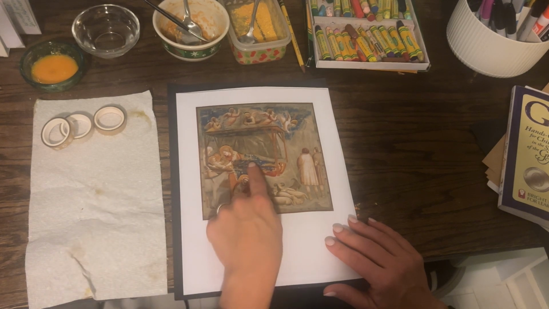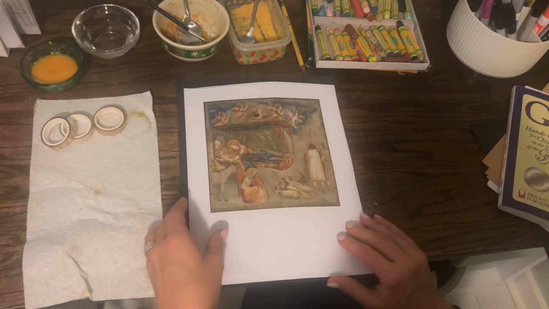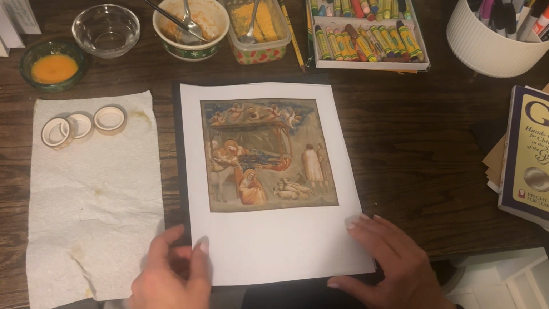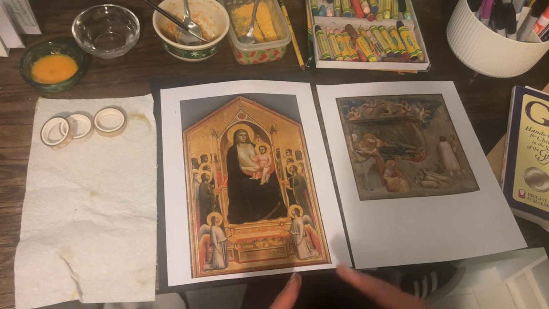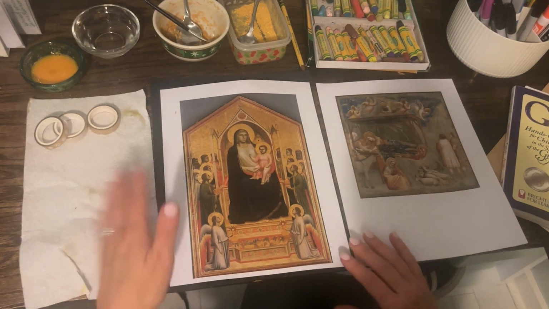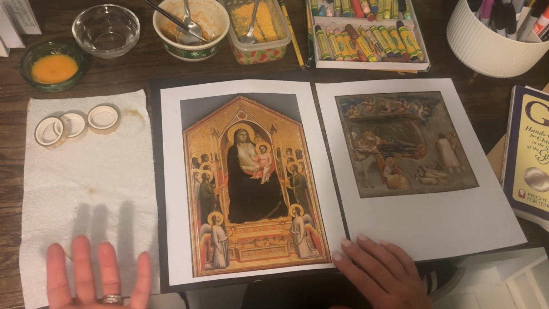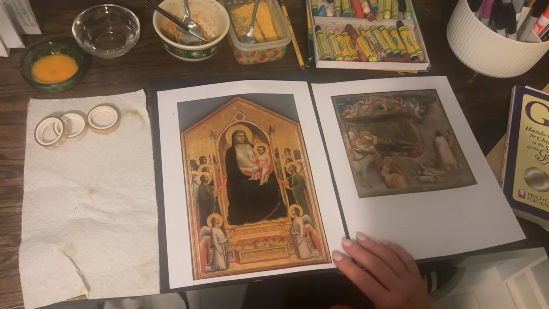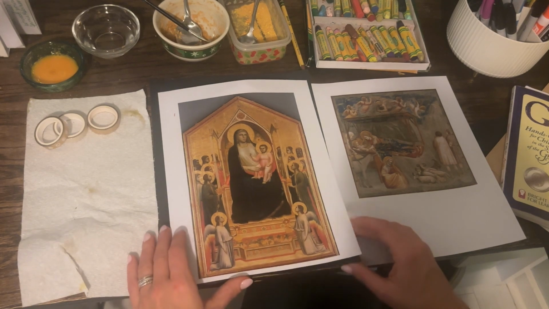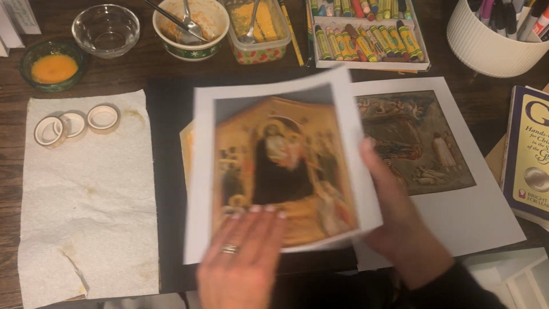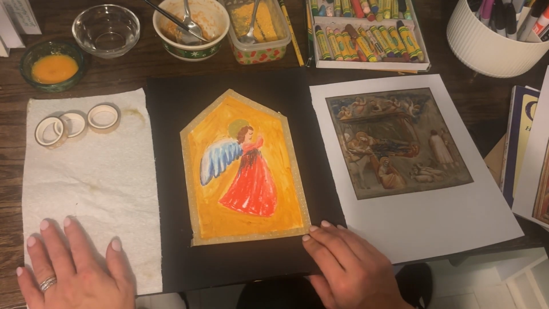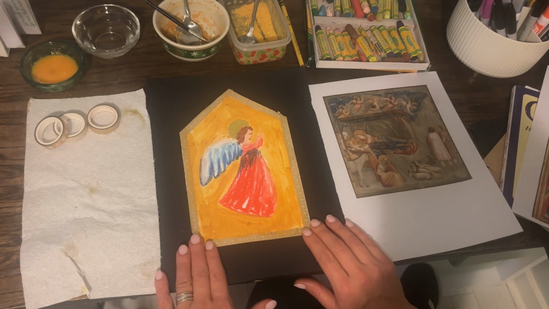But this scene is depicting the Nativity, and we see the Holy Family there, and then once again surrounded by angels, which was very characteristic of Giotto's work. He often included angels, and they often would have a golden halo around their head, and we see that here in both of these paintings. The first one, the angels are kneeling on the side, and in the second one, we have the angels flying above the Nativity.